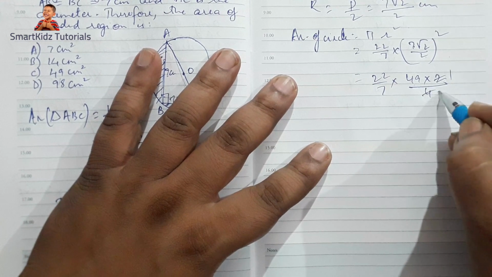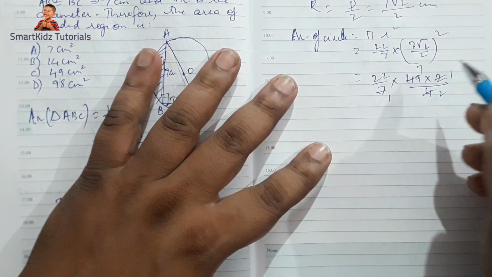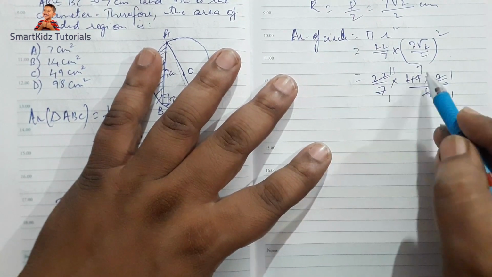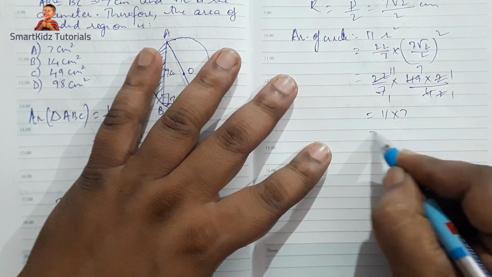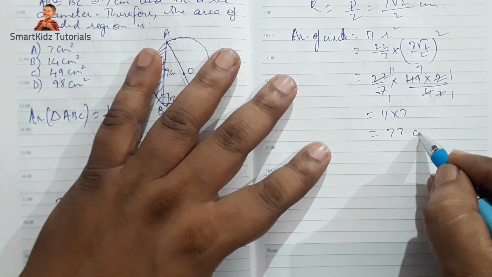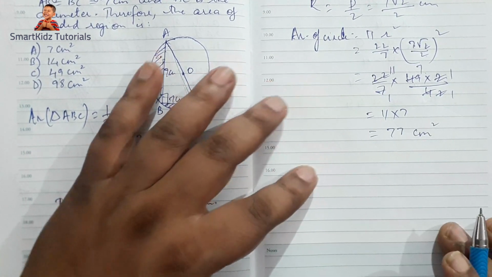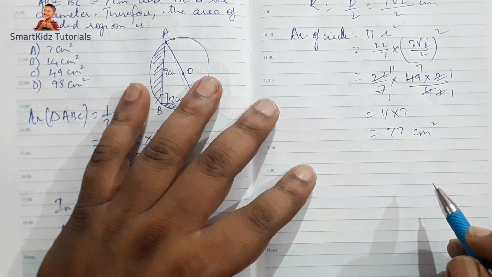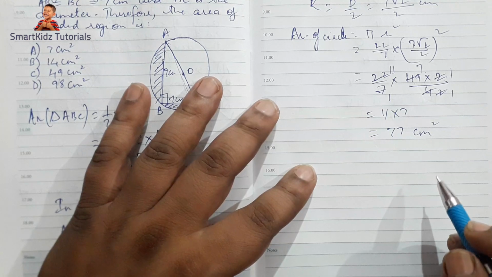Now let's cancel. 2 1s are 2, 2 2s are 4, 7 1s are 7, 7 7s are 49, 2 1s are 2, 2 11s are 22. So 11 and 7 is what we are left with. That is 77 square centimeters, the area of the circle.